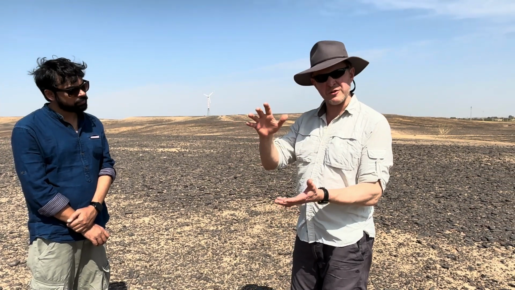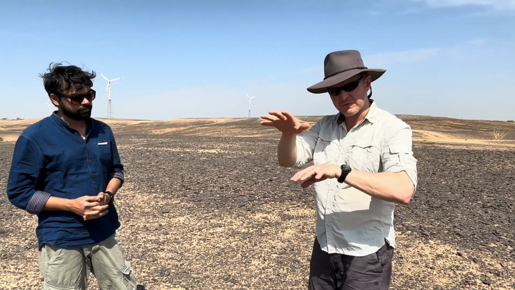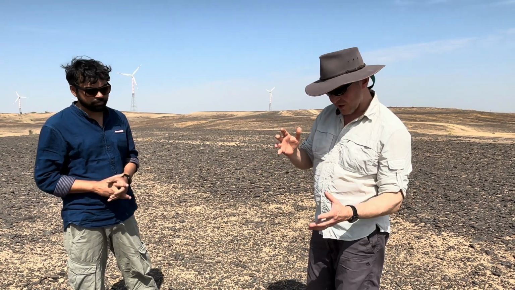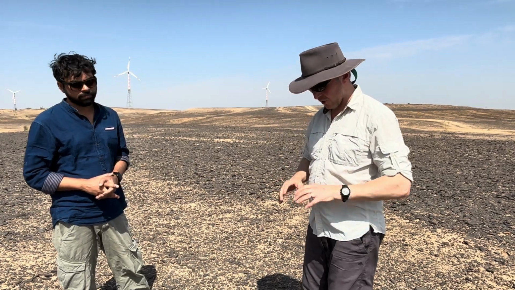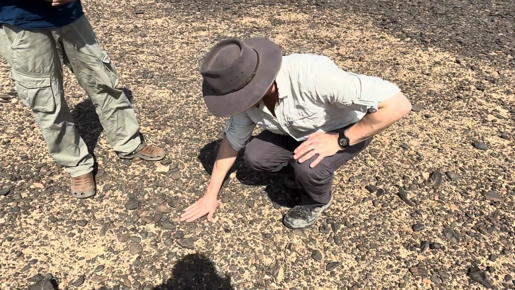If you were to think of a packet of cornflakes and gently shake it, the finer particles would fall down between the bigger ones, and the larger flakes would remain on top. And with heating and cooling and wind action and rainwater action over long periods of time, the coarser particles tend to concentrate at the surface, and they often pack quite tightly together.